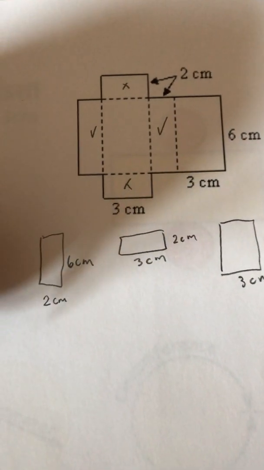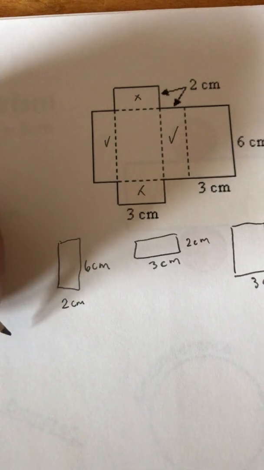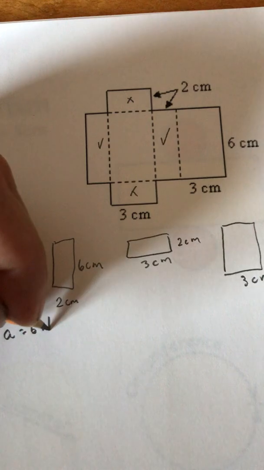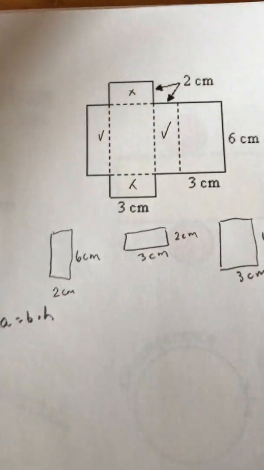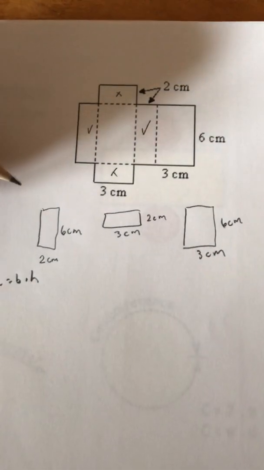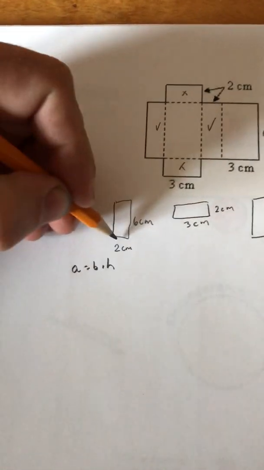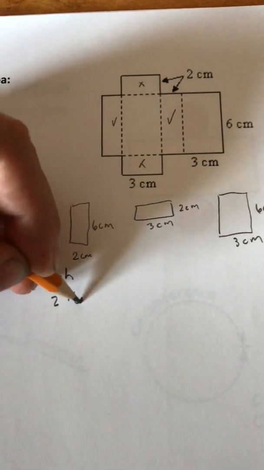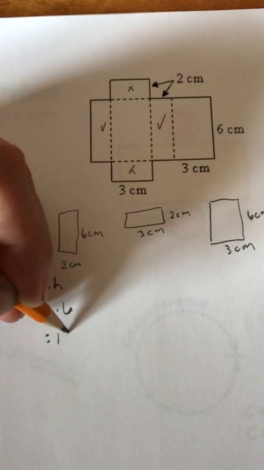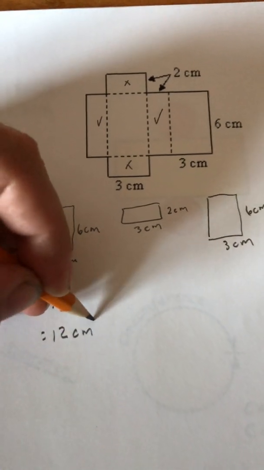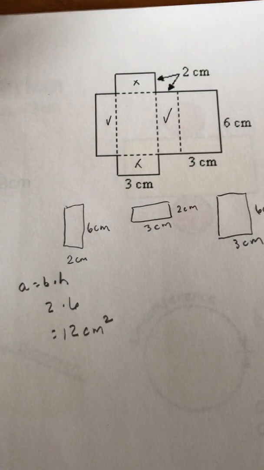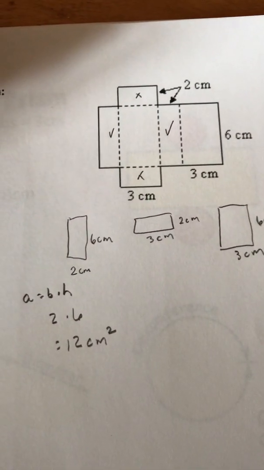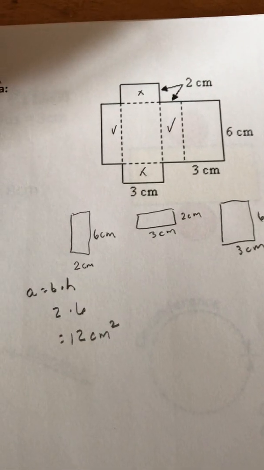So, the formula for each of these is area equals base times height. I don't have to write that down 3 times, so I'm just going to work across each time. And the first one, the base is 2, the height is 6, and that would equal 12 centimeters squared. It's 2-dimensional objects, so the answer is squared. When we do volume, it's 3 dimensions, so it's going to be cubed.